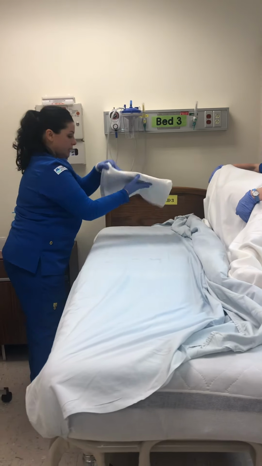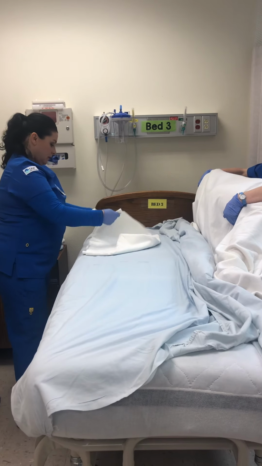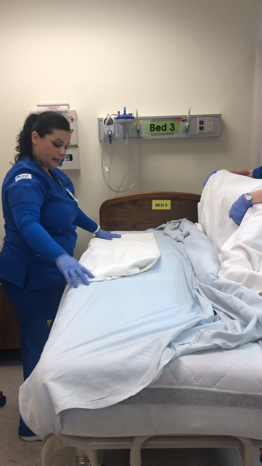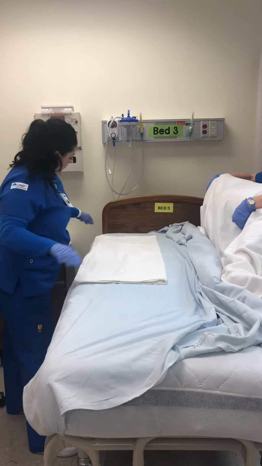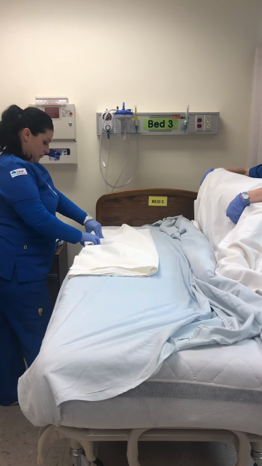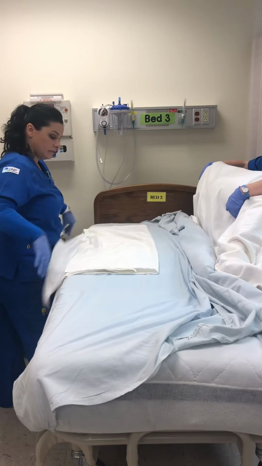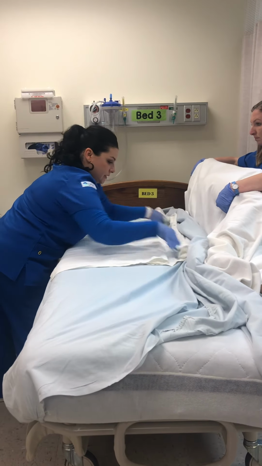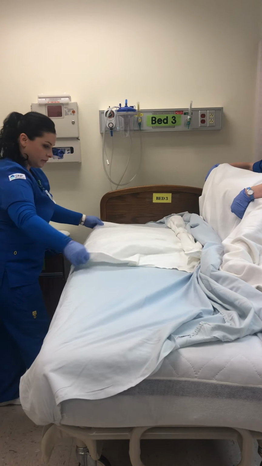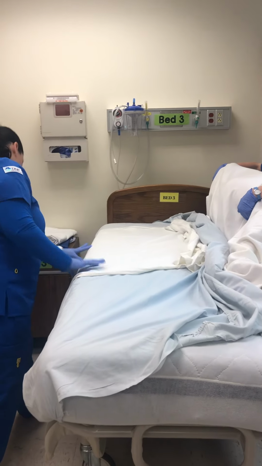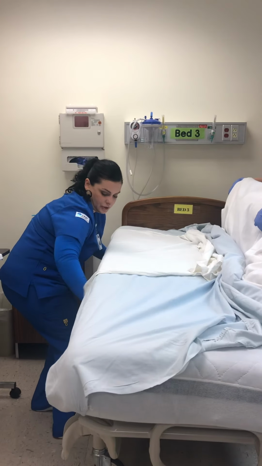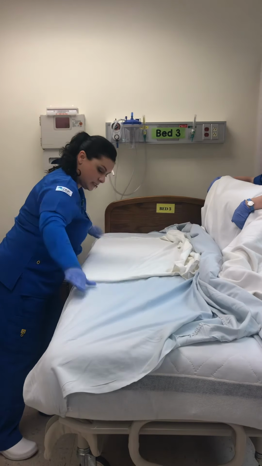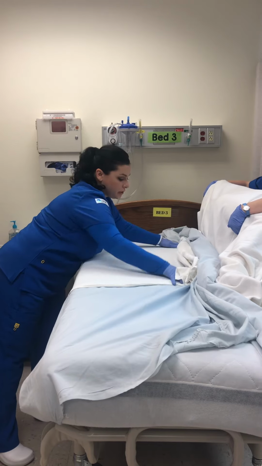All right, now we have our draw sheet. Okay, and this you always want to make sure is going from shoulder to knee. And again, just tuck up under your soiled sheets there. Tuck that under the mattress. You can ensure it's smooth. You don't want any wrinkles because that could cause some pressure wounds on the skin.